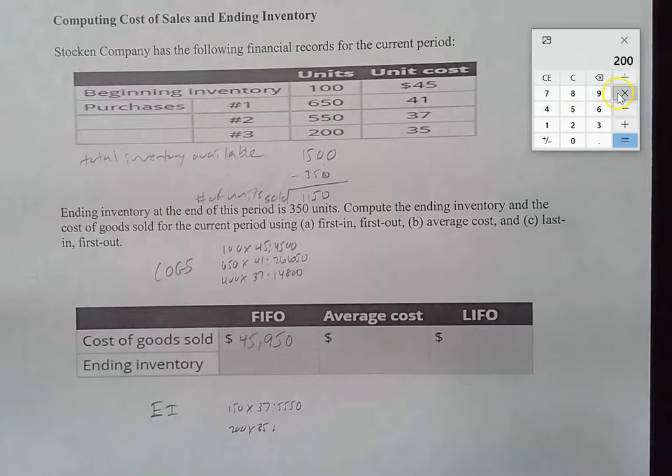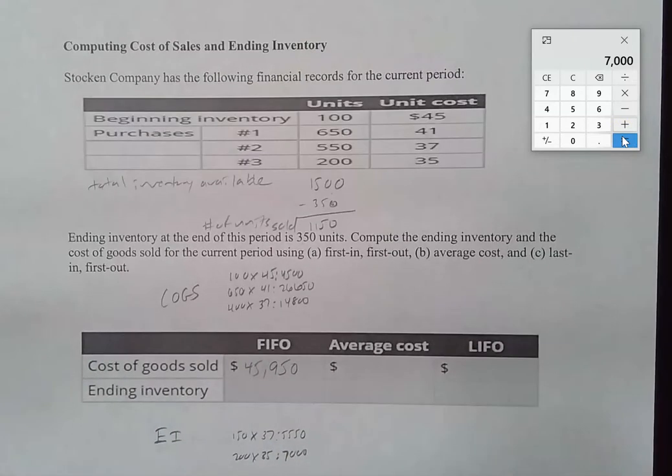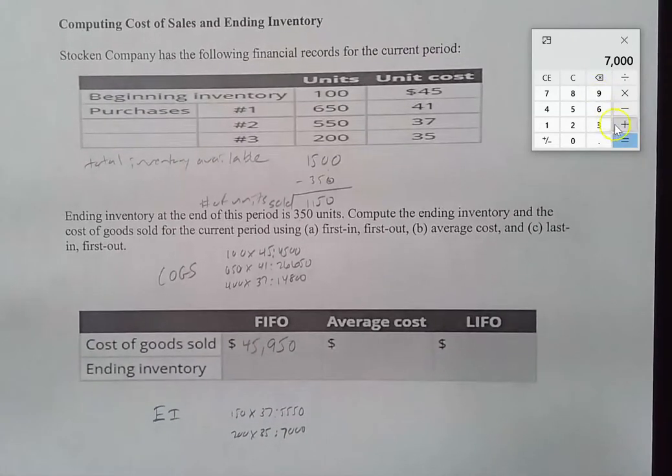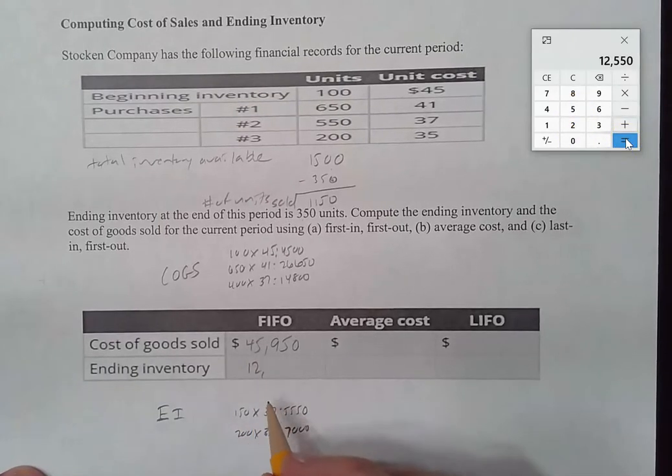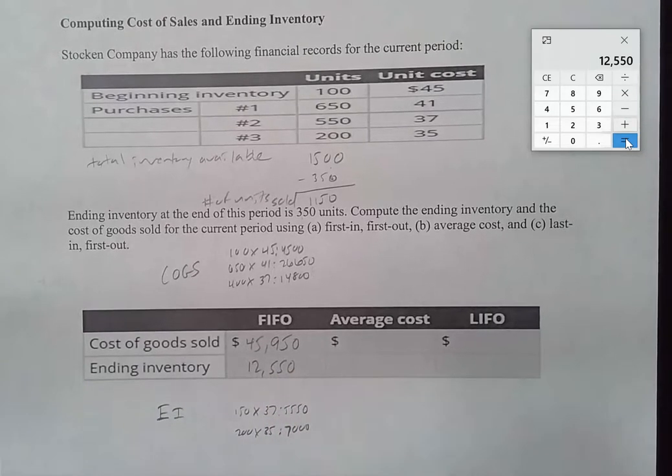Let's see here, times 35 is 7,000. Okay, so 7,000 plus 5,550 is going to give me ending inventory of 12,550. Right, and we're going to leave that alone for now, and we're going to move on.